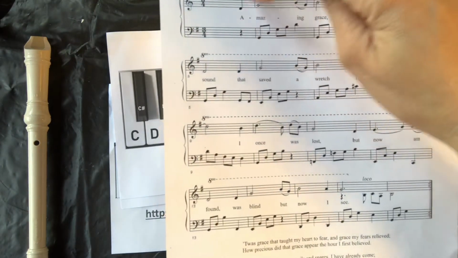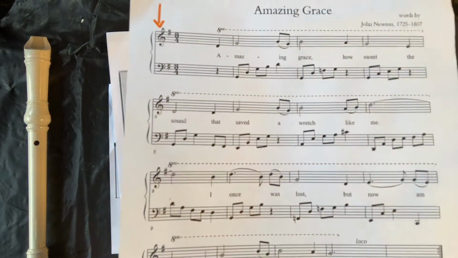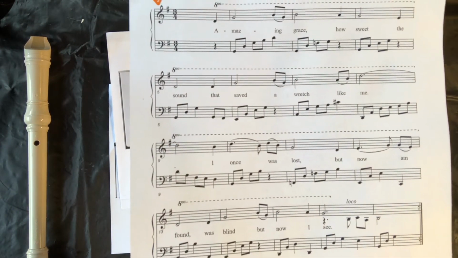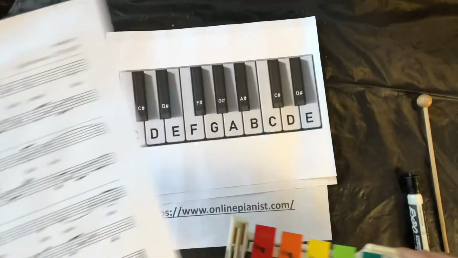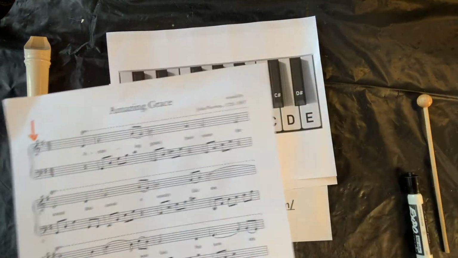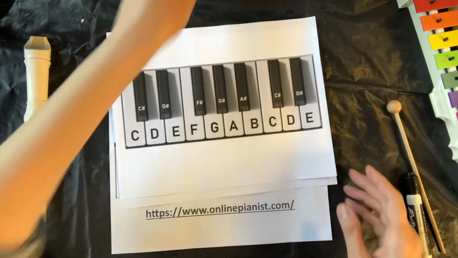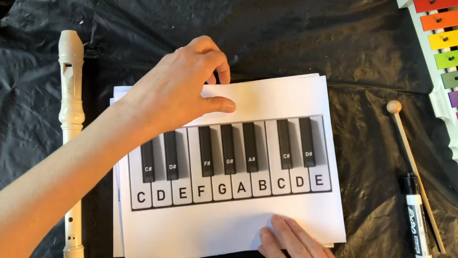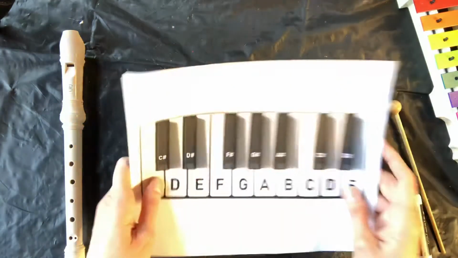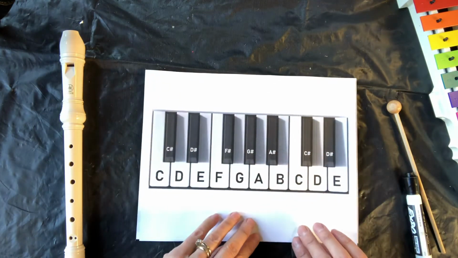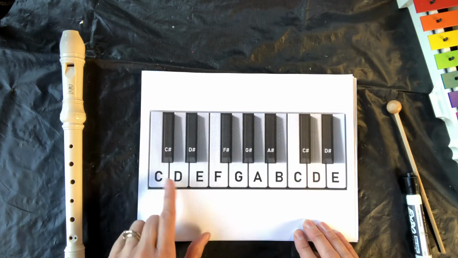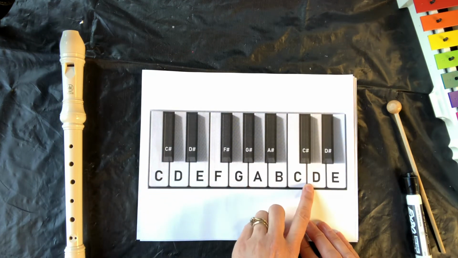So you could write your note names right above. You could print this out, write the note names right above, decode, and play it if you have a xylophone. Now, if you don't have a xylophone, online there are a couple of really fun virtual pianos. I'm going to show you one. I'm going to put a link in the post. I'll put a link below. But you can play it on a virtual piano.